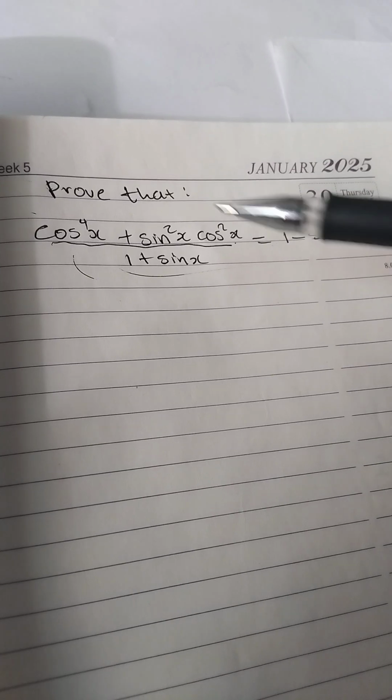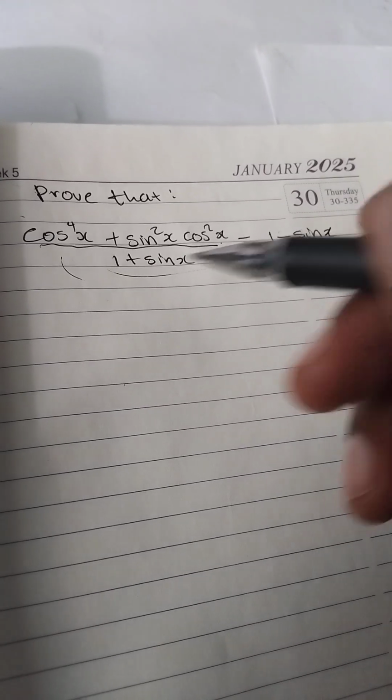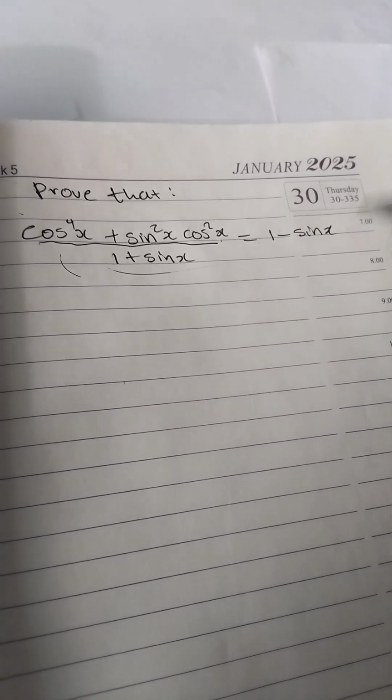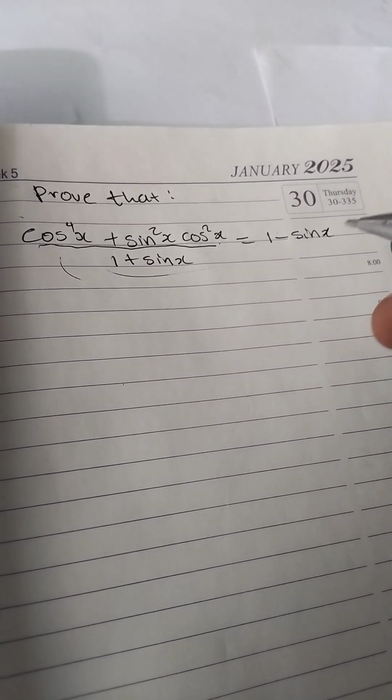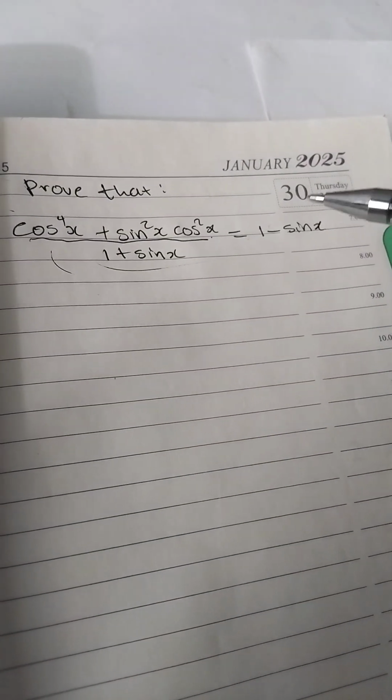So here we have a trigonometric question. They say prove that (cos^4 x + sin x cos^2 x) all over (1 + sin x) is equal to 1 minus sin x. We have to prove this side equal to this side, the left side equal to the right side.